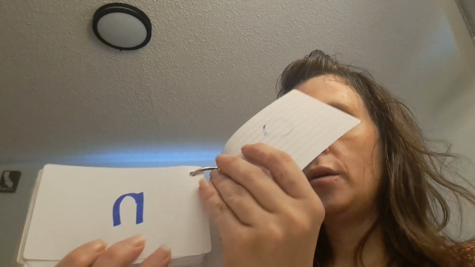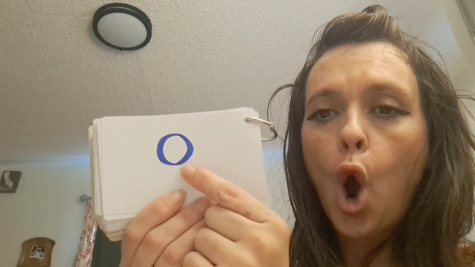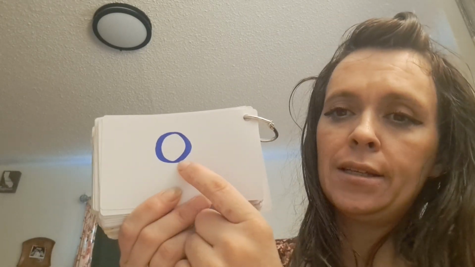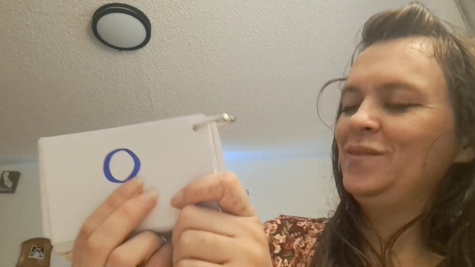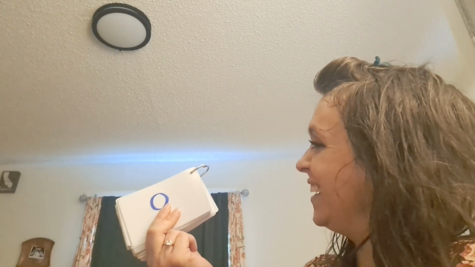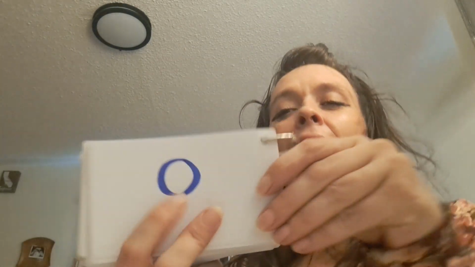Okay. Now here comes another vowel. Oh, this is such an easy one because it looks like how it sounds. A lot of the vowels kind of look like how they sound, if you get what I mean. Like A, O, oh. And sometimes O makes an I sound.